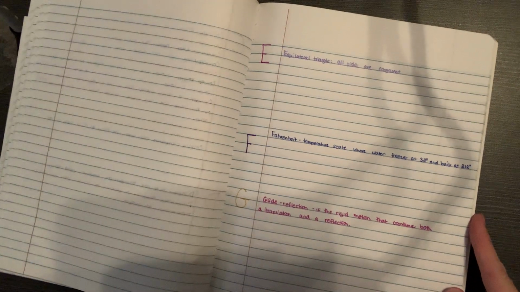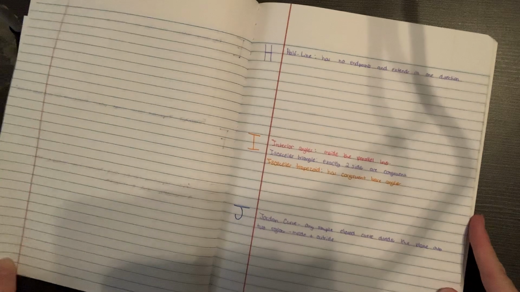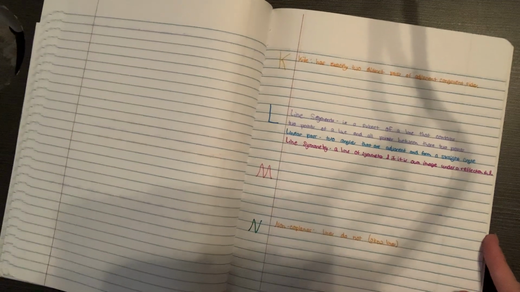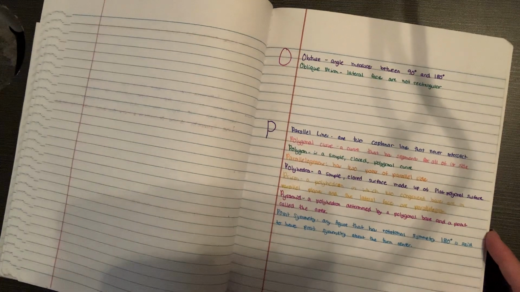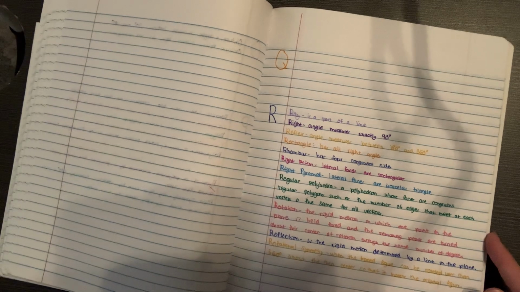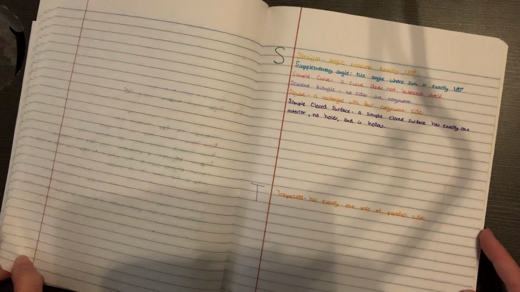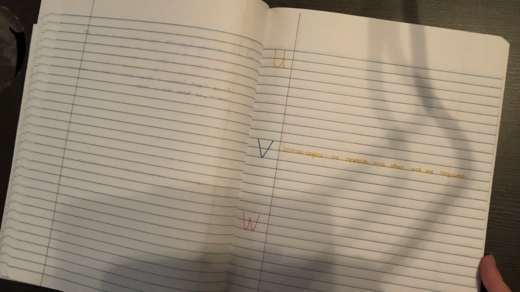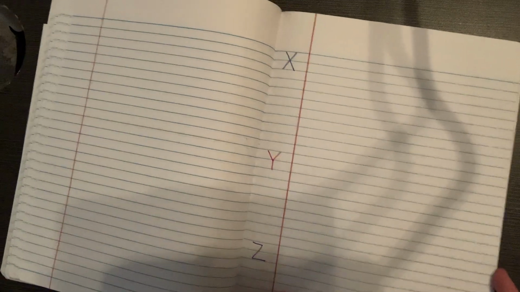And then E through G, H through J, K through N, O through P, Q and R, S and T, U to W, and then X to Z.